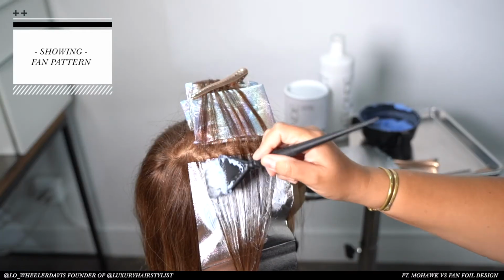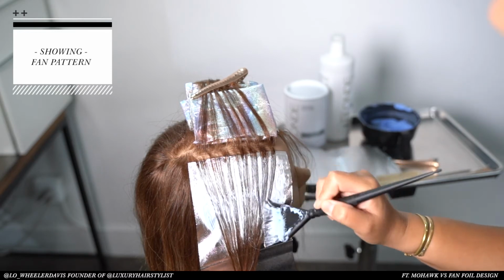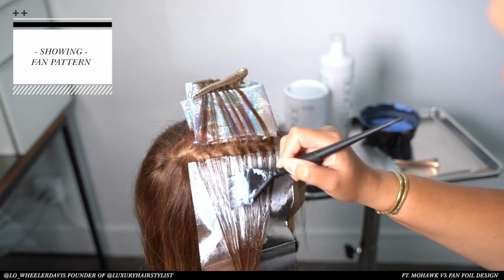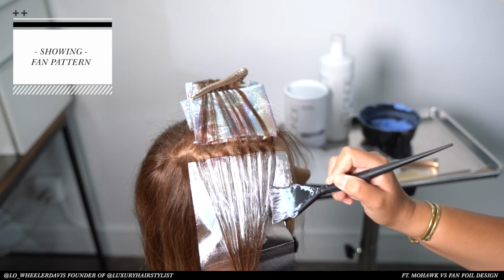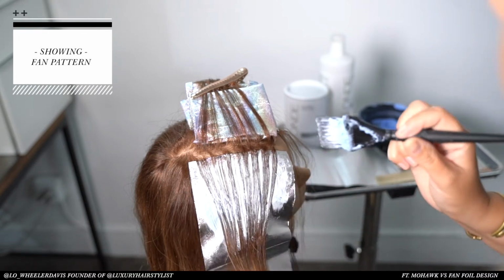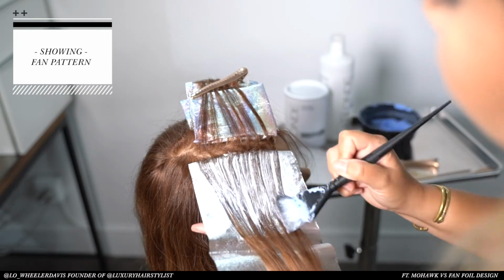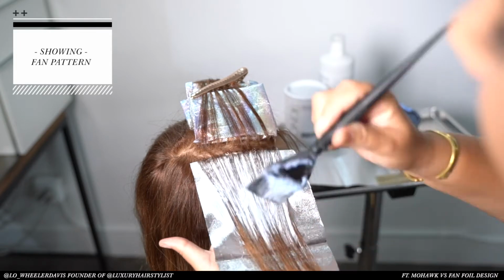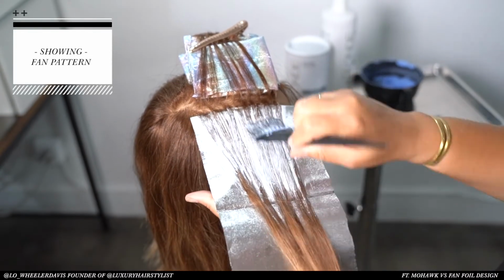Working on a fan pattern is also good for clients that like to flip their hair. You just have to be a little bit more strategic with where you're placing your initial foils and how heavy you choose to place them back to back. But let's just say, for example, we're using this tutorial to work off a middle part.